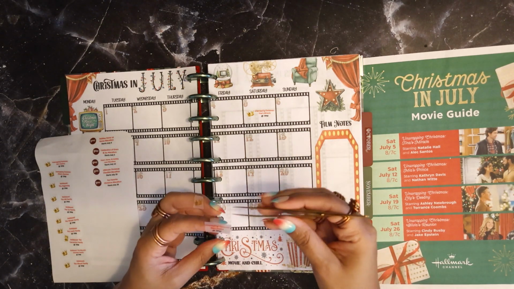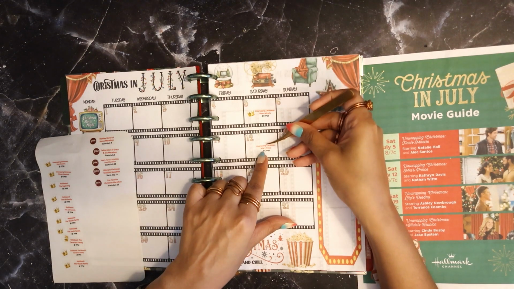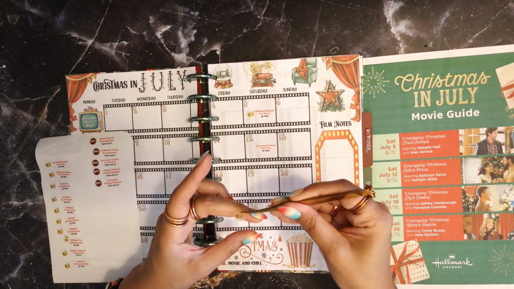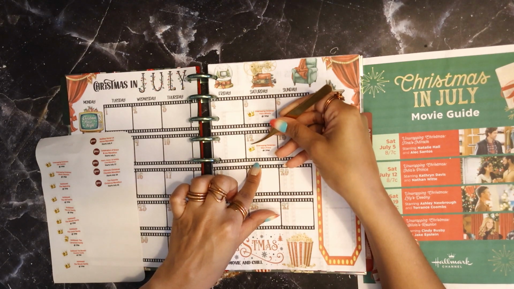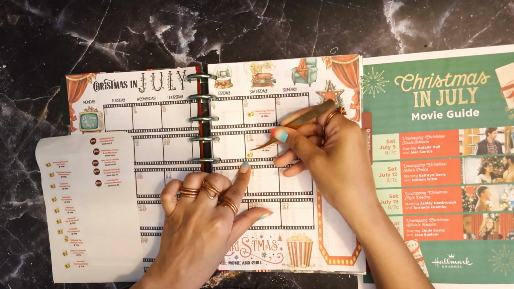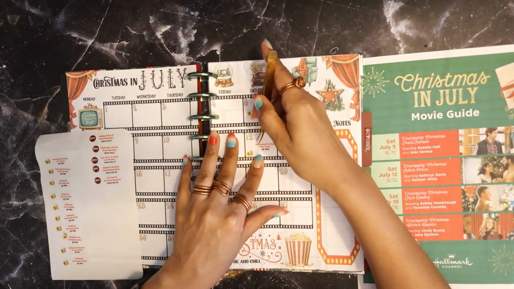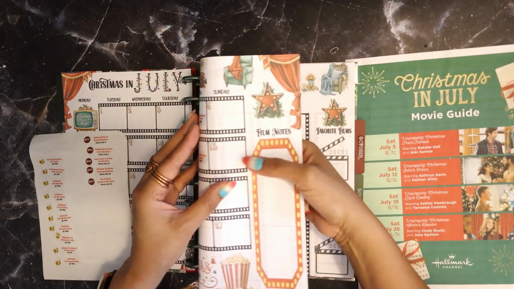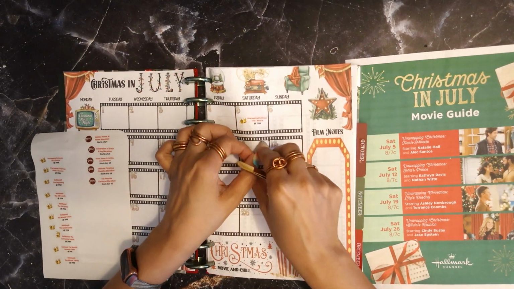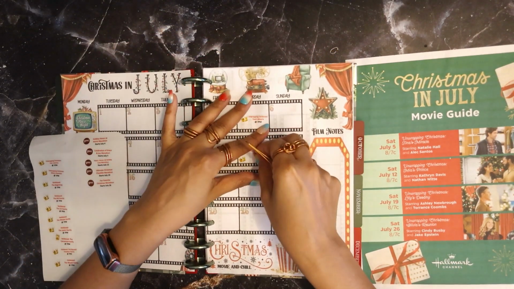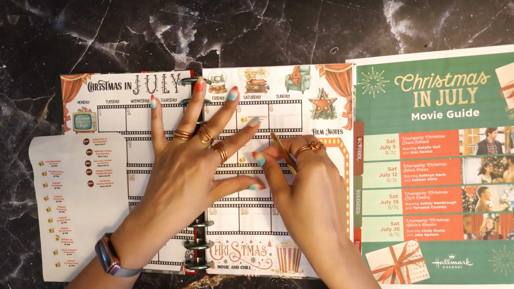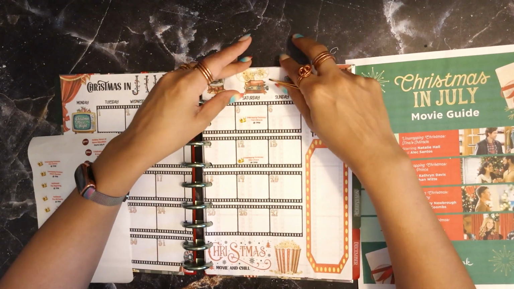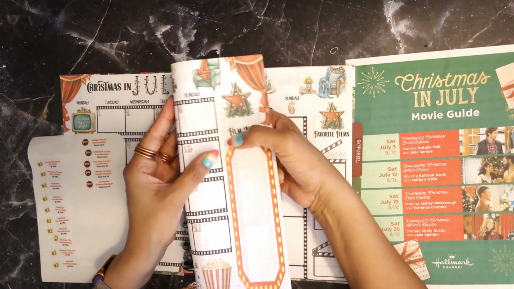So I think these are all Saturday. Each Saturday in July, they have a different one. Let's see. Maybe I should bring it down. I'm gonna do the same thing with this one. Just realized I put it in the middle and I shouldn't have.